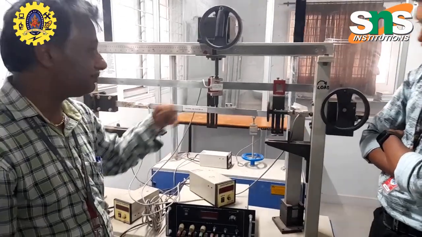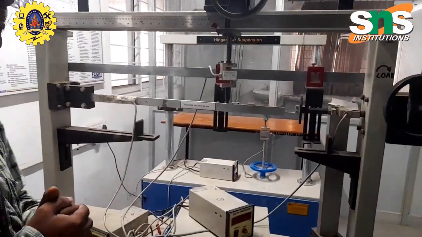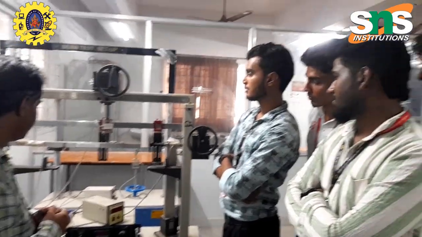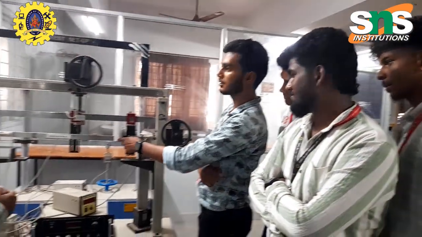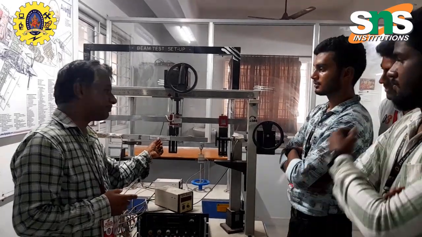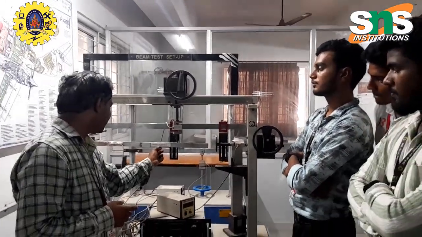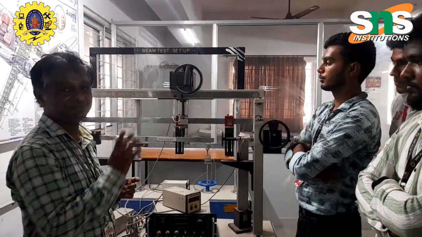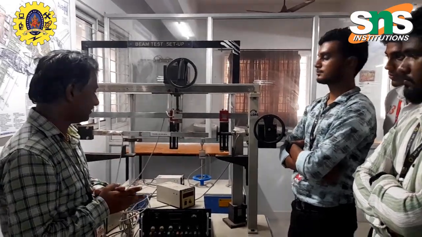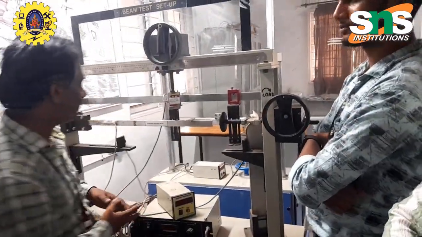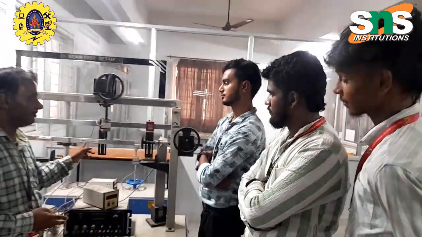It's a channel section beam. Why is it called a channel section beam? Actually, it's not a type of beam. It is a channel section. Channel means C. The cross section is C. That is called channel section. In this C, the cross section will indicate the channel cross section.